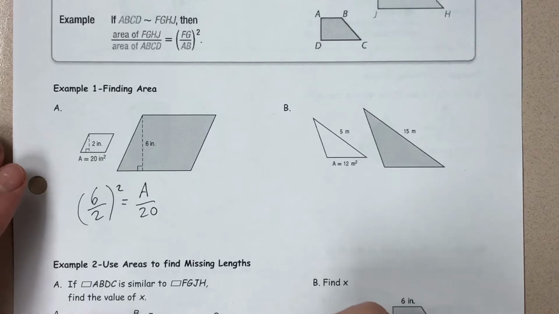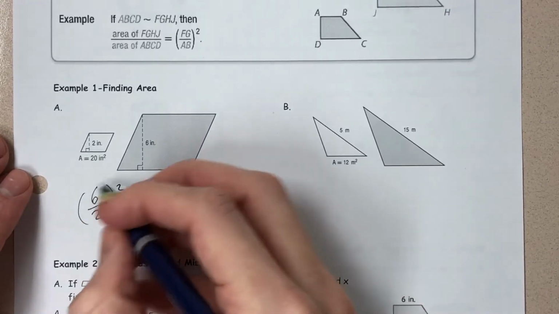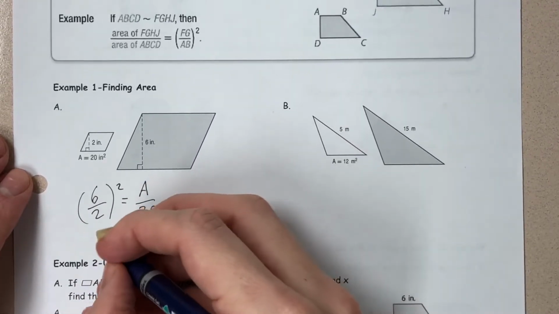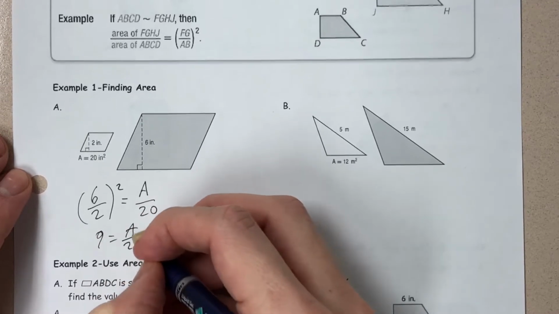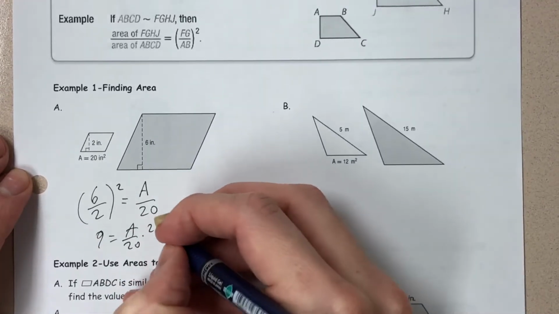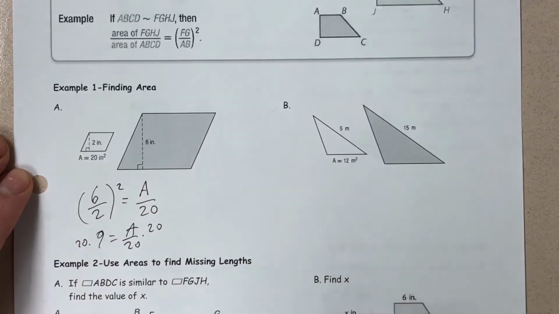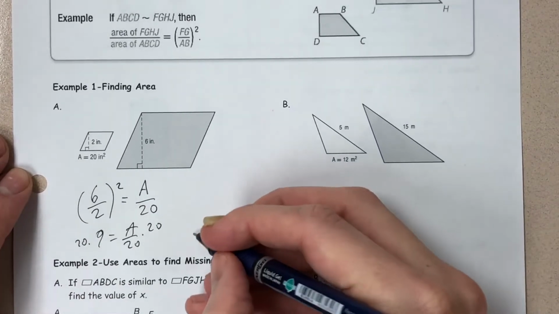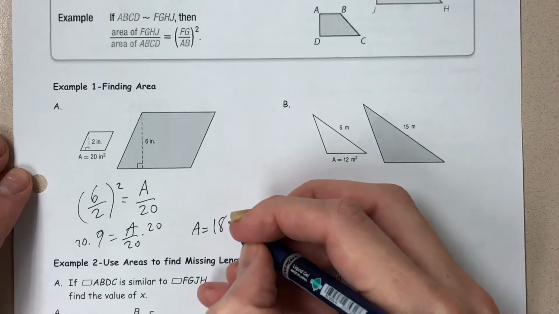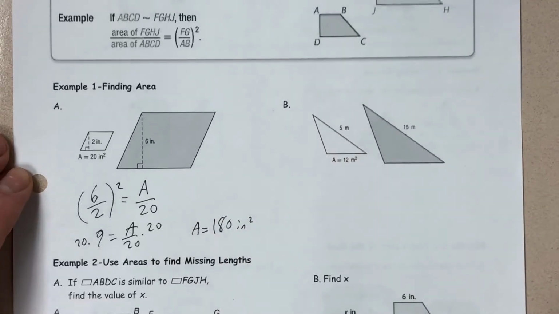So in this case, this 6 over 2 squared gives us 9 equals A over 20. So now we can multiply 20 onto both sides, and we get A equals 180 inches squared.